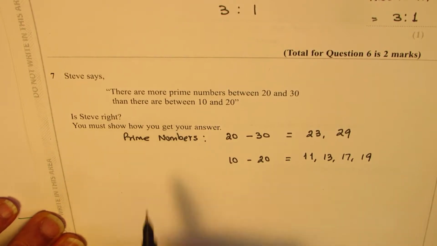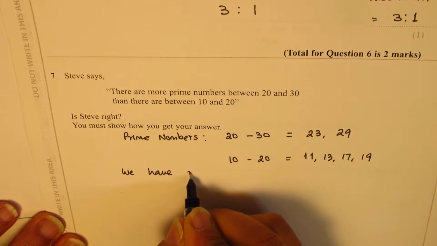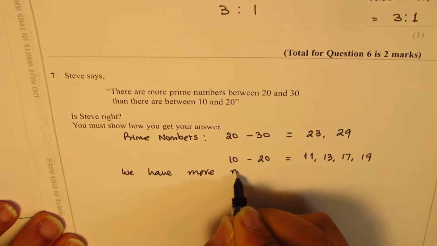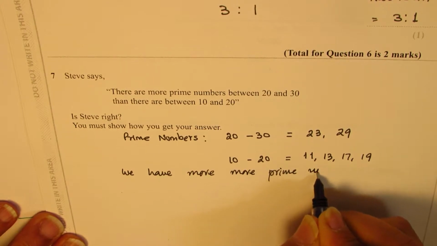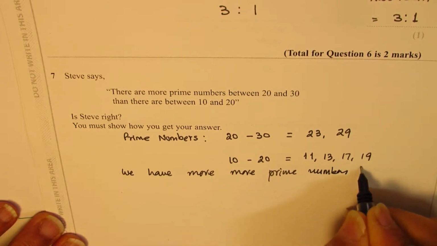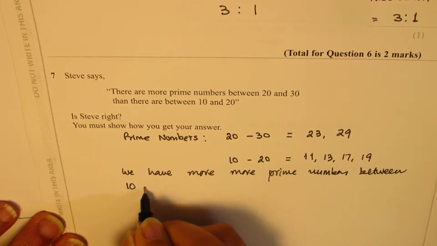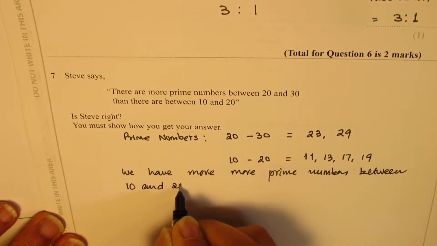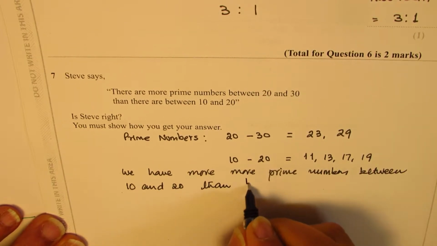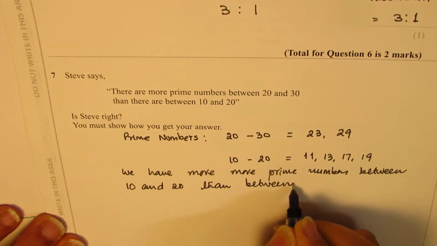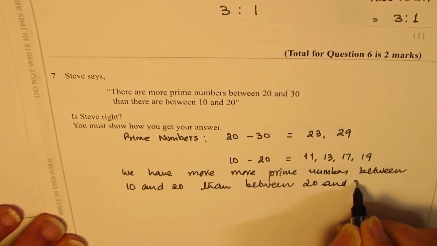So that shows that we have more prime numbers between 10 and 20 than between 20 and 30, right?